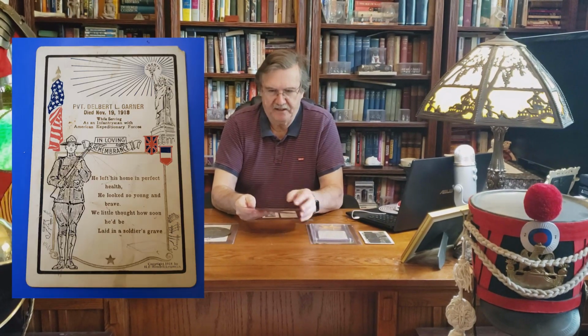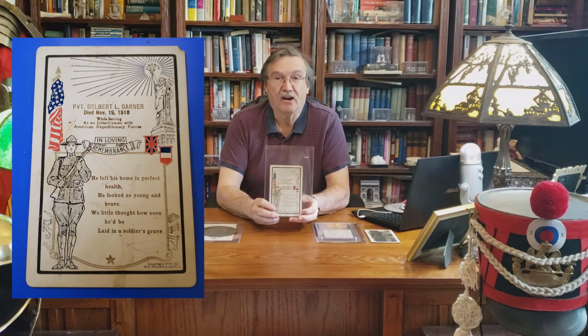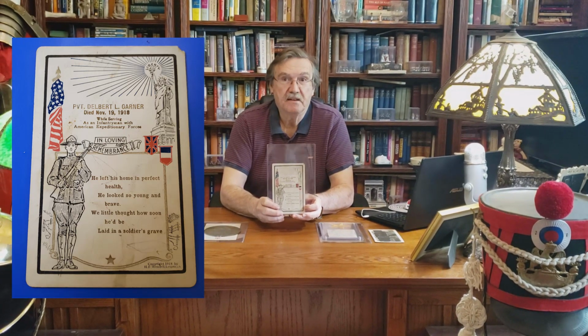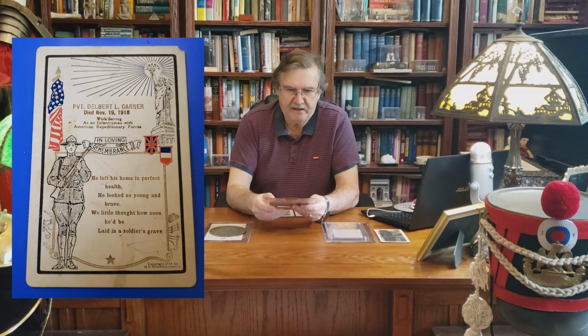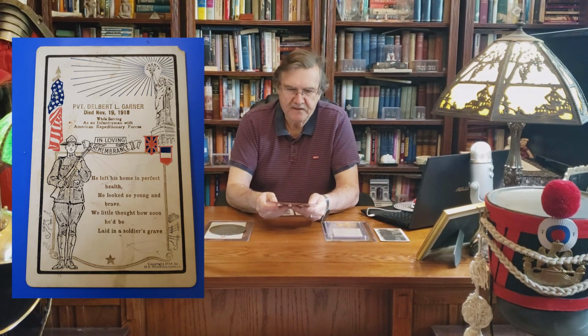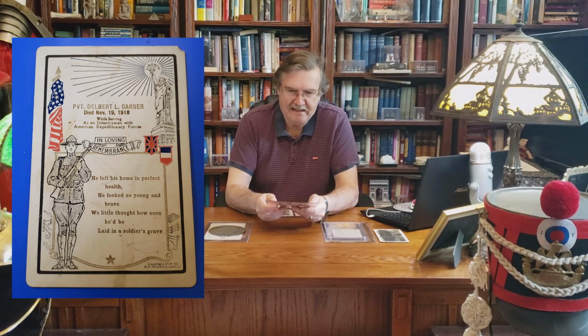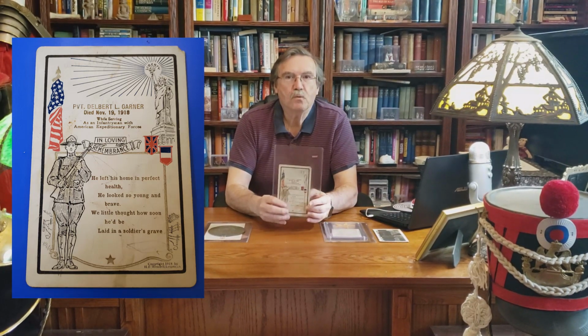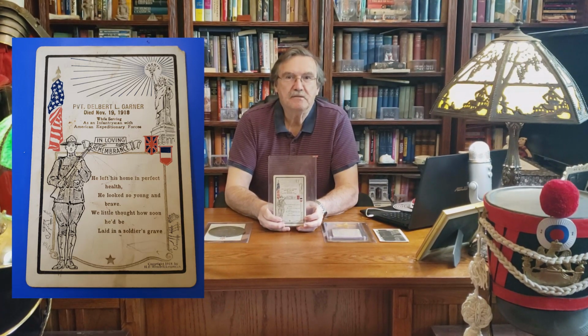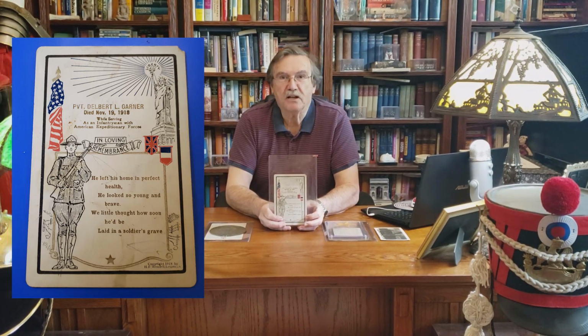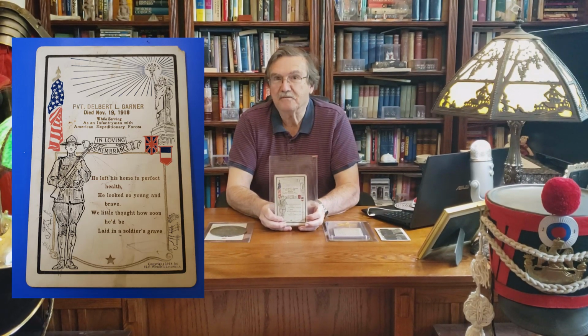In the United States, nothing special was done. You had to make your own. And in that case, I have what a lot of people did, which is they simply had a printed card that you just filled in. This one is really poignant. I point this out to my class. It's printed. Private Delbert L. Garner died November the 19th, 1918. The war ended on November the 11th, but he's not killed in France. He's part of the 6,000 American troops sent to Russia to fight in the War of the Reds and the Whites. He's killed at Murmansk.